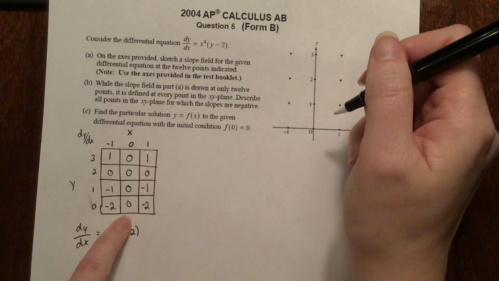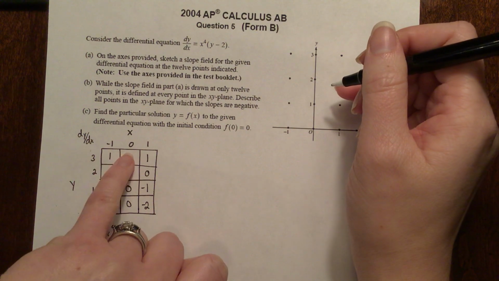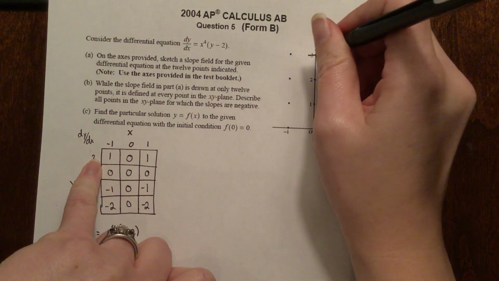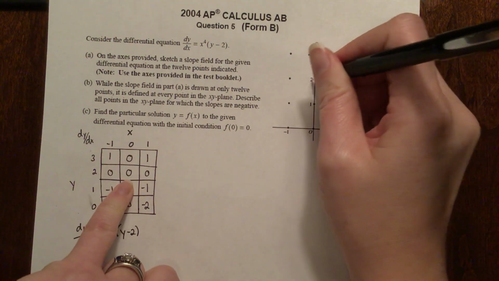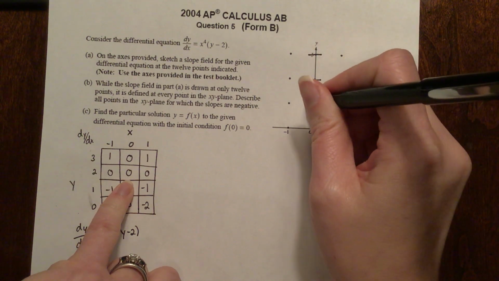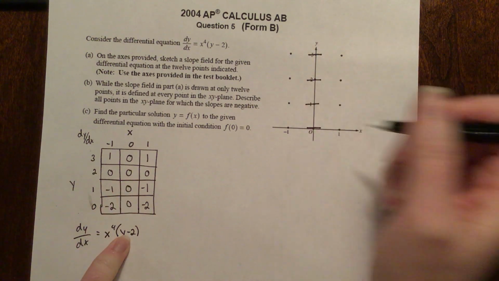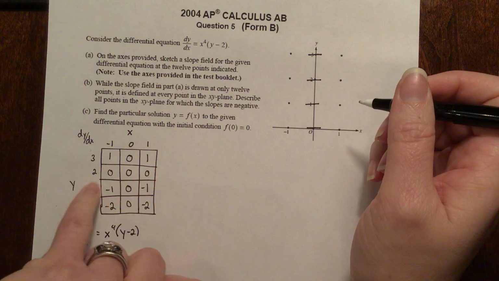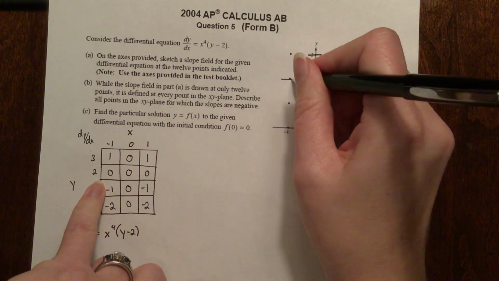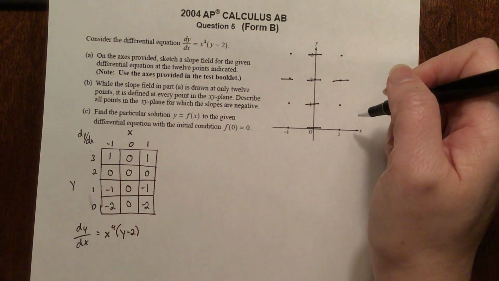Okay, down the y-axis, like at 0, 3, we're going to have horizontal. At 0, 2, horizontal. 0, 1, horizontal. 0, 0, horizontal. We also have horizontal all the way across when y equals 2.